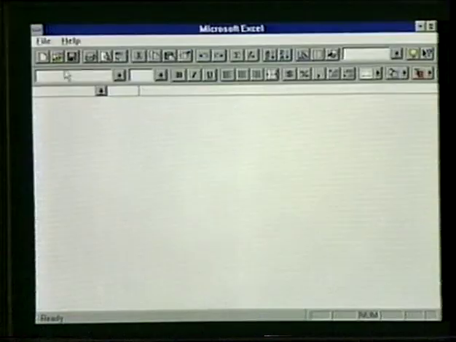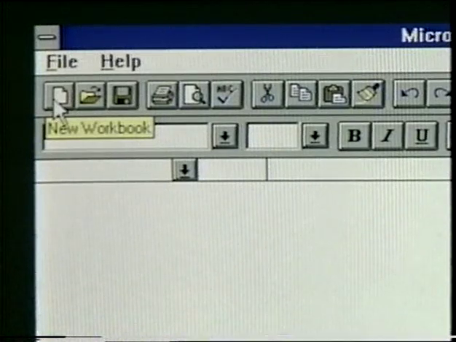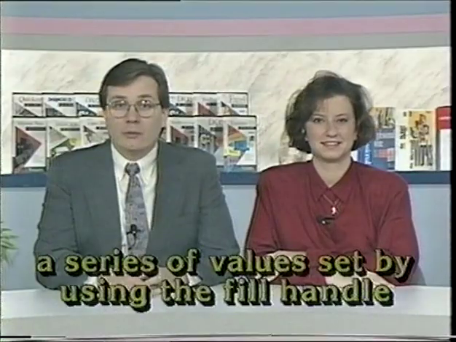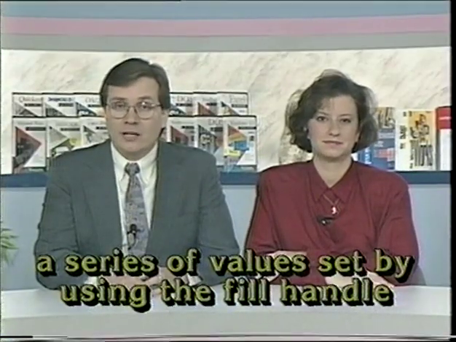Create a workbook. We'll choose the New Workbook button. It's the first one from the left on the toolbar. Earlier, we used the fill handle to add figures in a column. Next, we'll look at autofill. It's a series of incremental or fixed values that can be created with the fill handle.